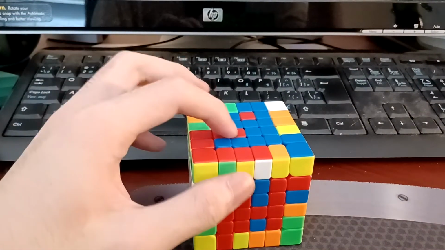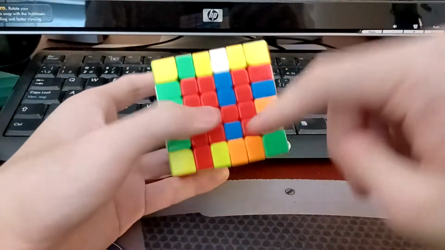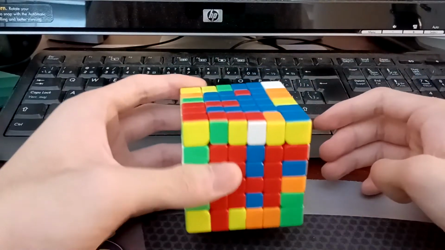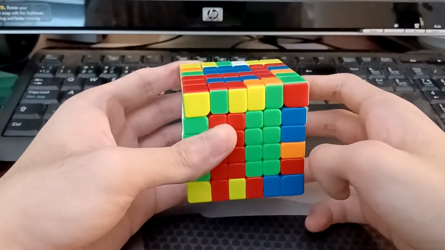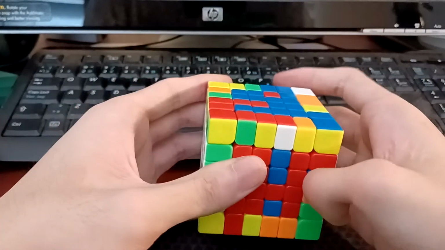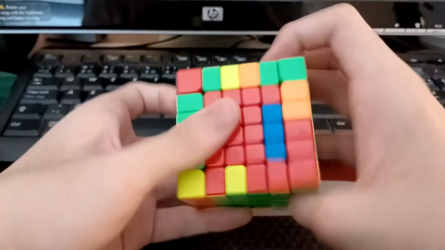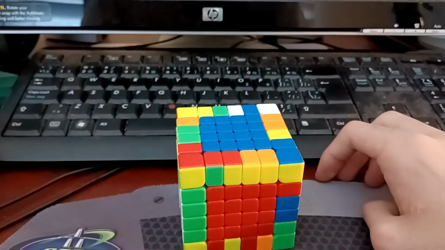Okay, for this case, you can solve it. It's when you have this, which can be paired like that, into the commutator, but instead of doing that, you can do wide move, U prime, slice, U, and that. And faster would be something like that. There we go.